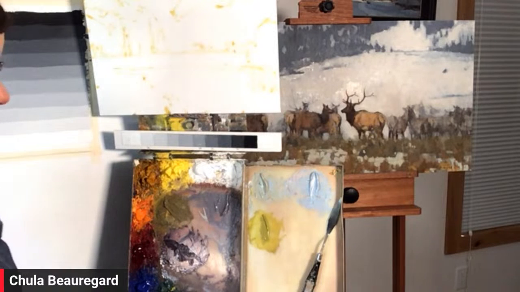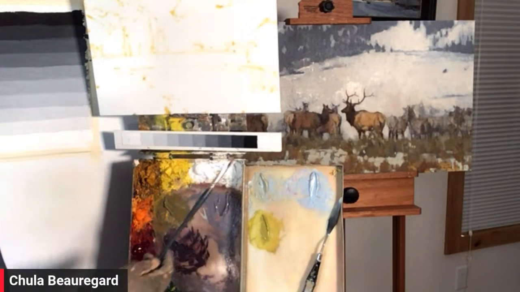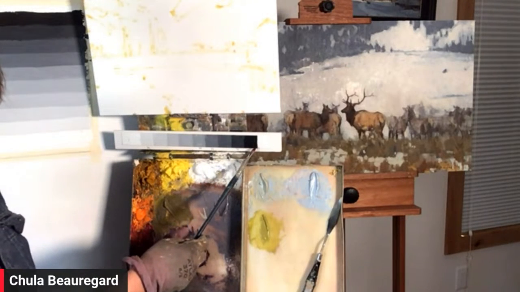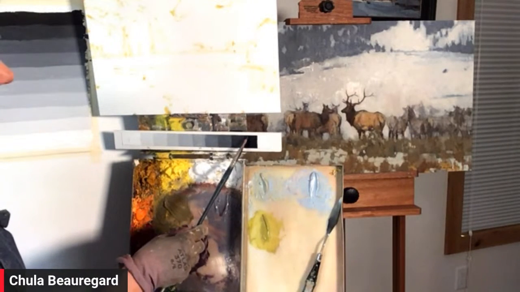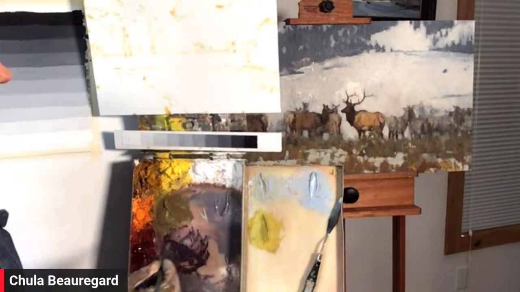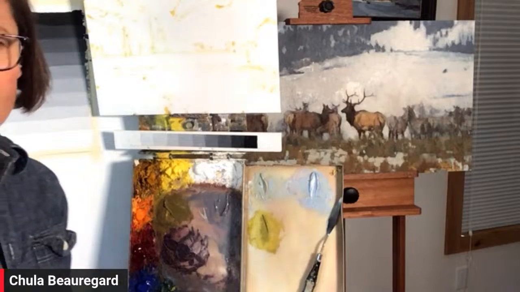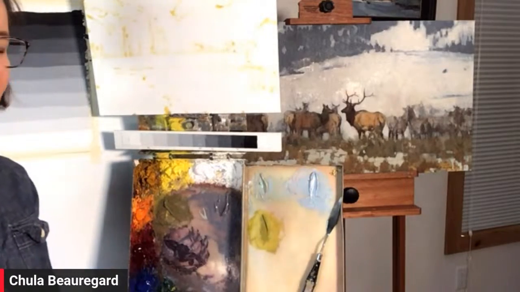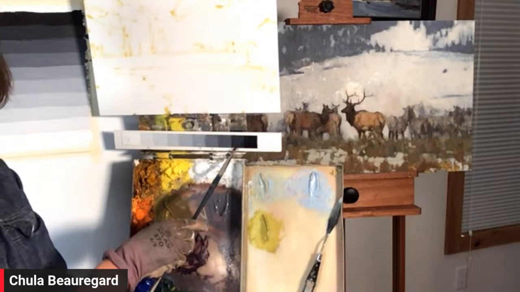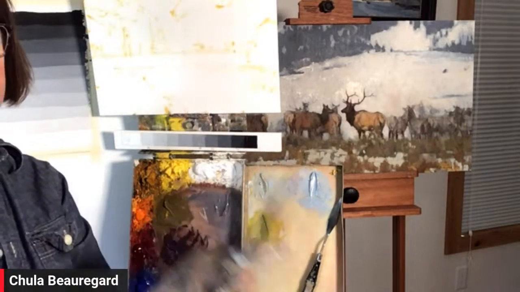So what happens is I start mixing the dark down here, and like we were saying, so often you end up getting too dark. And so I touch it to here and I make sure it's the right value. What I mean by right value is when you touch it onto here and you squint, it should disappear.